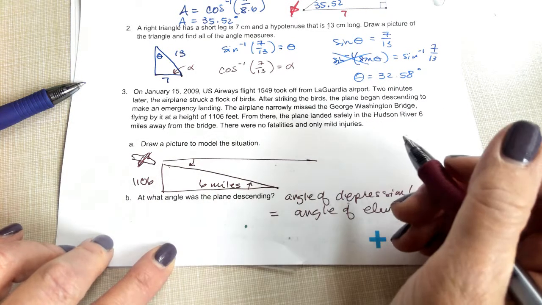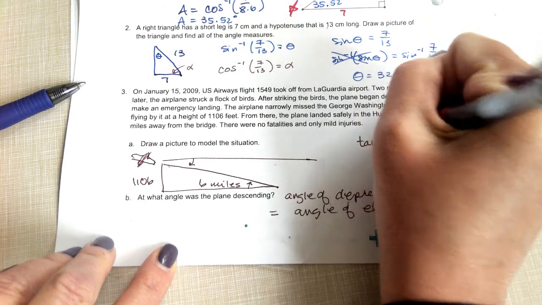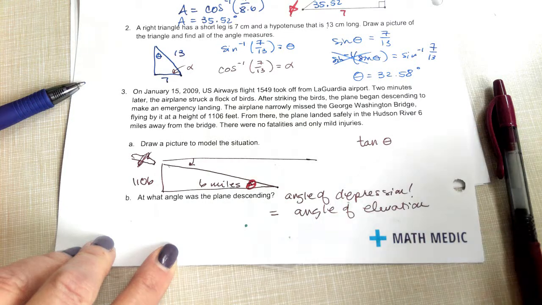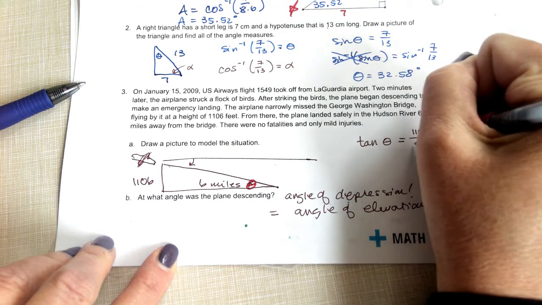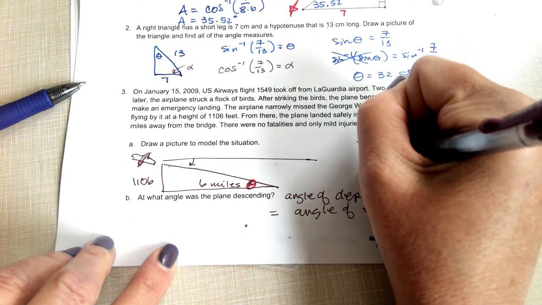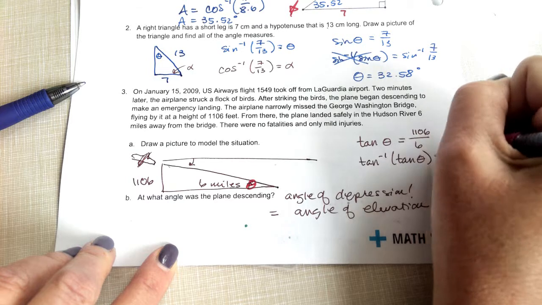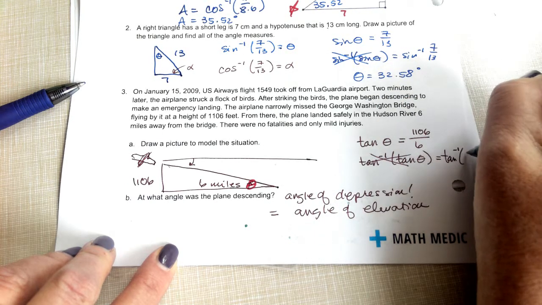So I'm going to say the tangent of theta, this is going to be theta here, is equal to 1106 over 6. Tan inverse of the tangent is going to undo that. So that's where we get the tan inverse of those numbers.